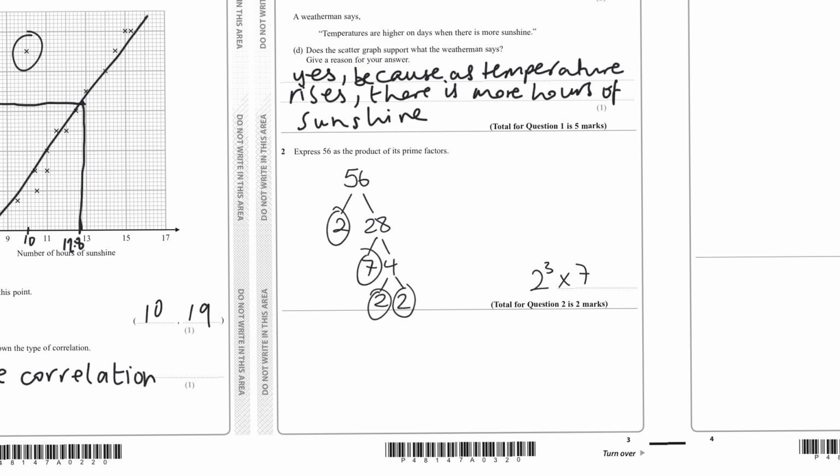So because we have 3 2's, that's why it's 2 cubed times 7. Or they also accepted 2 times 2 times 2 times 7. Another way you could have worked it out, let's say if you didn't work it out that way, that's perfectly fine. You could have done 56, break that down into 7 and 8.